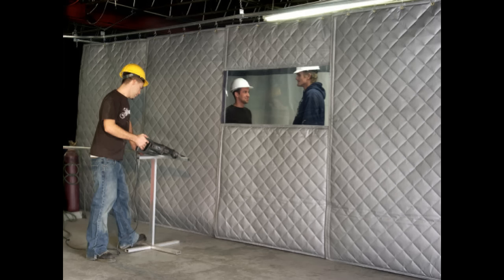Mass-loaded vinyl noise barrier is often sewn into a quilted type pattern like this, and it oftentimes has sound absorbing fiberglass matting on either one or both sides of it to reduce the reflected noise also. And you can have windows, for instance, probably a clear vinyl window sewn in there also. Just another example, but oftentimes you want to incorporate absorptive materials in with your mass-loaded vinyl or whatever other material you're going to use to block the noise.